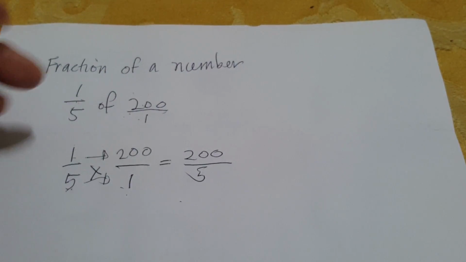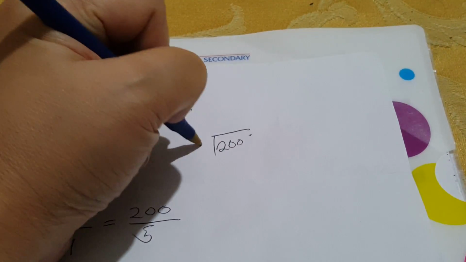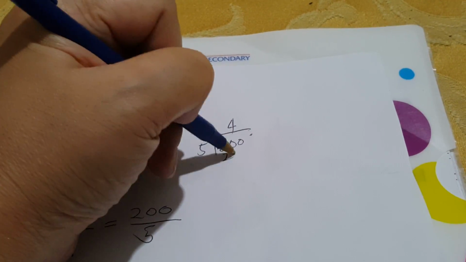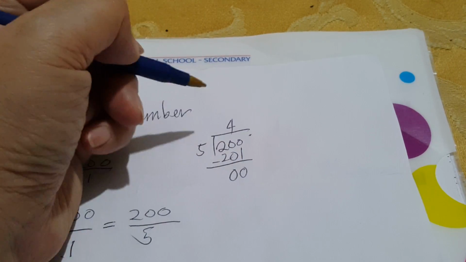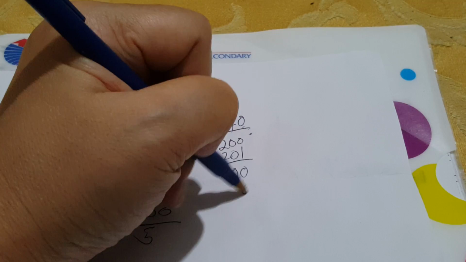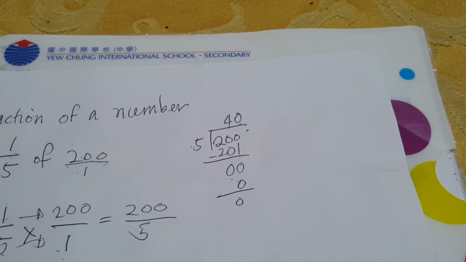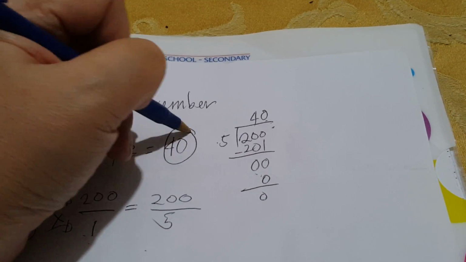So what do we do? 200 divided by 5. Okay, so that's 40. Bring down the 0. 0 divided by 5 is 0. 0 times 5 is 0. No remainder. So 1/5 of 200 is 40.